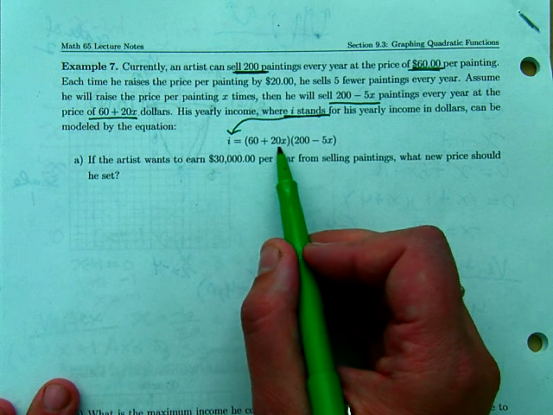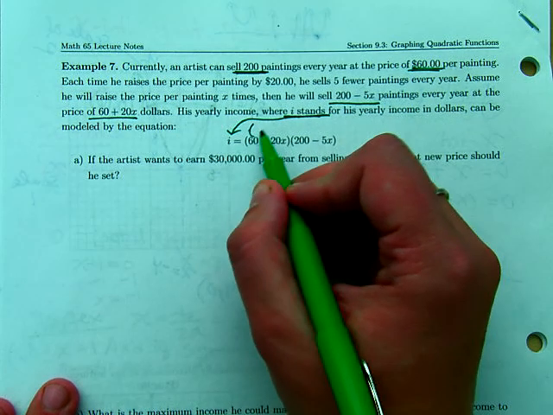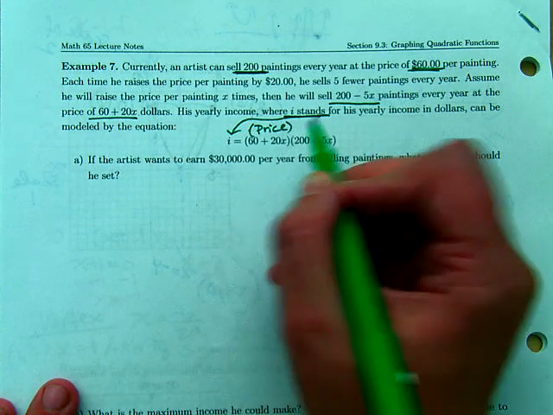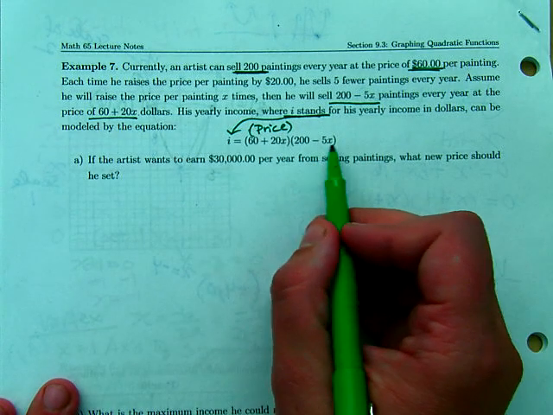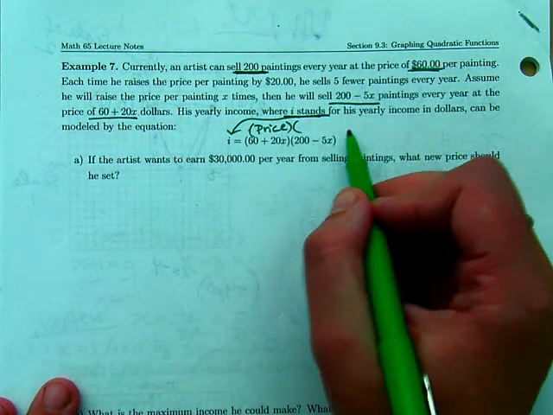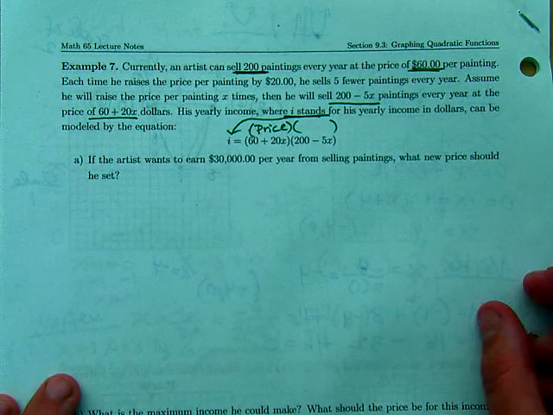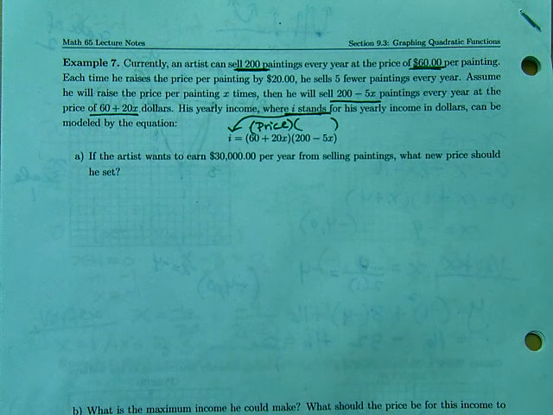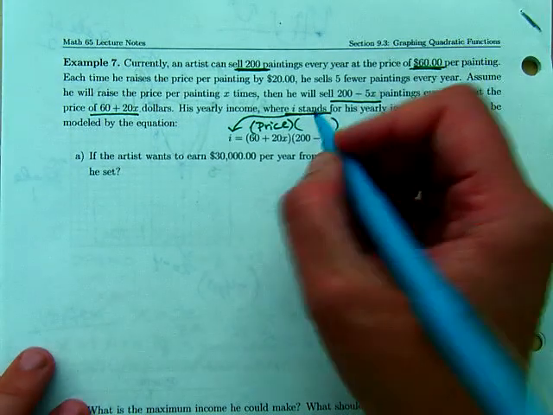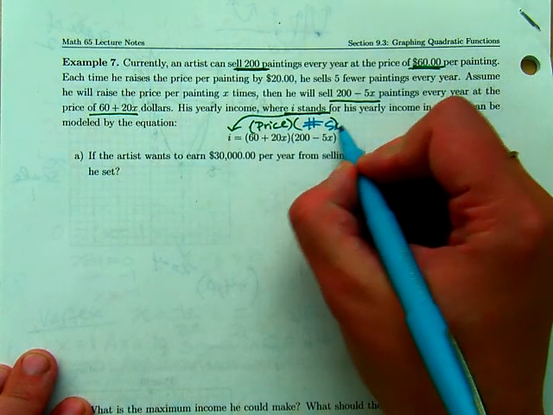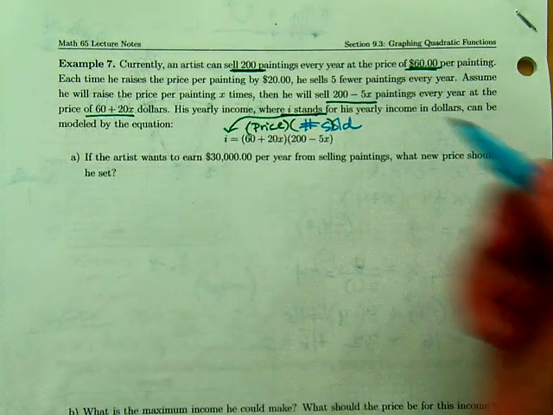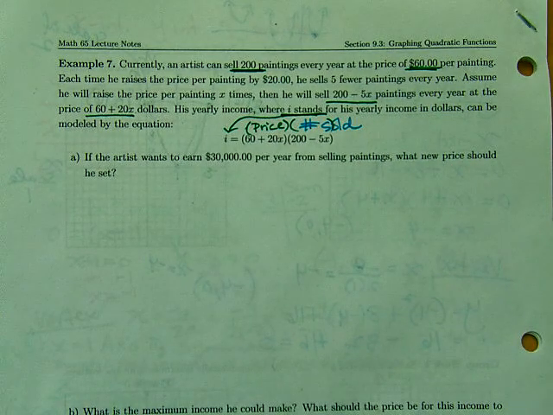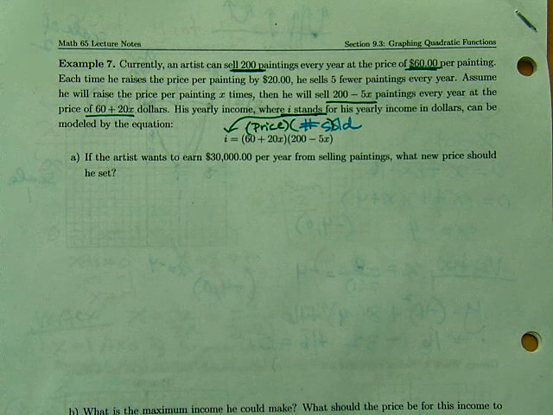Here's 60 plus 20x, which is the price of the painting, right? And then 200 minus 5x, what does this part represent? Yeah, it's the number of paintings, number sold, right? Because it's very similar to the idea that you have something, it's costing so much money and people opt out. They don't want to buy it anymore, right?